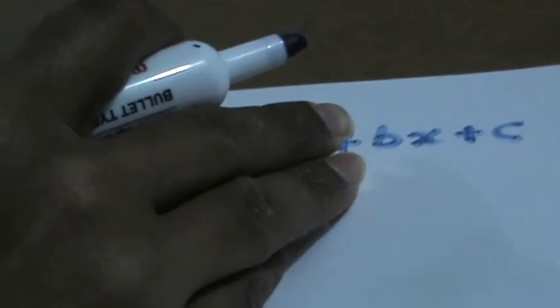Okay, welcome back. So in this video I'll be talking about the domain of a function and the range of a function. So what is the domain of a function? Now consider that if you have been given a quadratic function where f(x) is equal to ax squared plus bx plus c. This is the general form of a quadratic function.